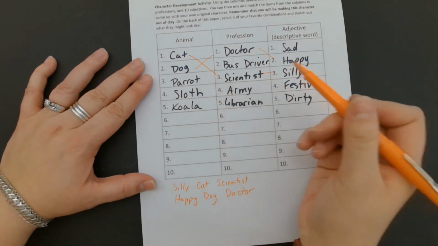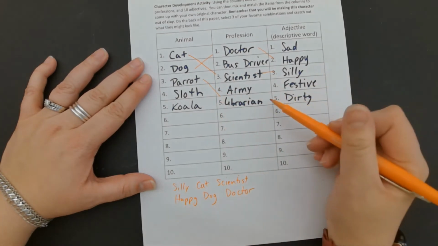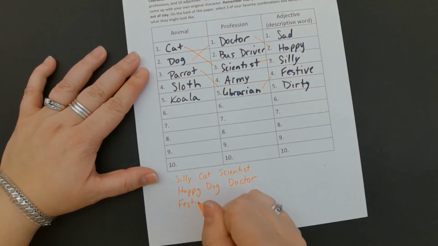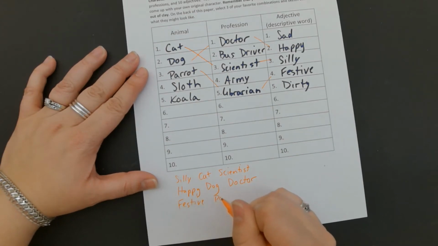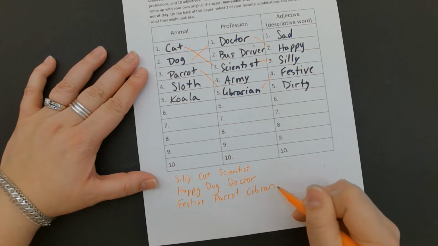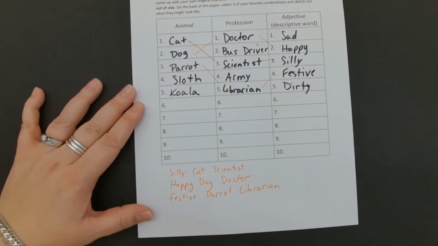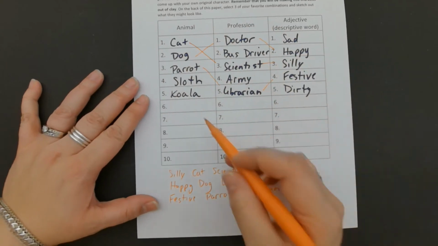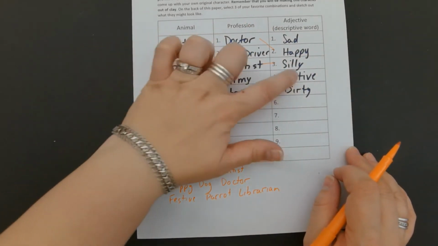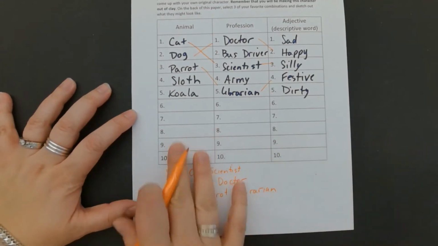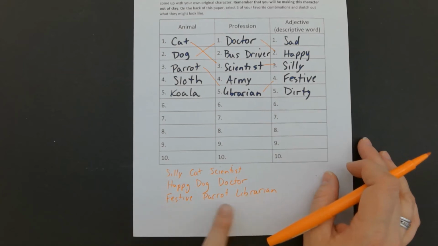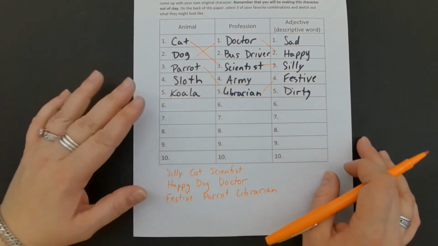Maybe my parrot is a librarian, and they are festive. So I have a festive parrot librarian. Okay, so what you're going to do is you're going to go through and combine your animals with your professions and your describing words. You're going to come up with maybe your top 3. I would say maybe make a list down here of what your combinations are so it's easier for you to see.